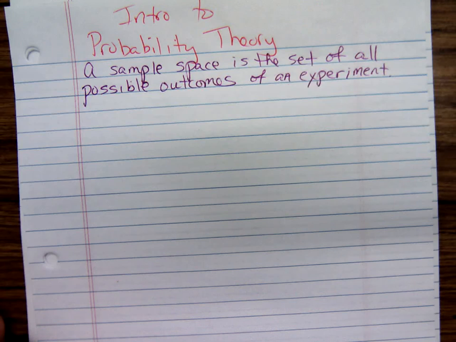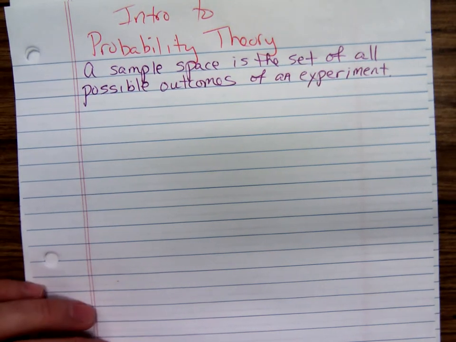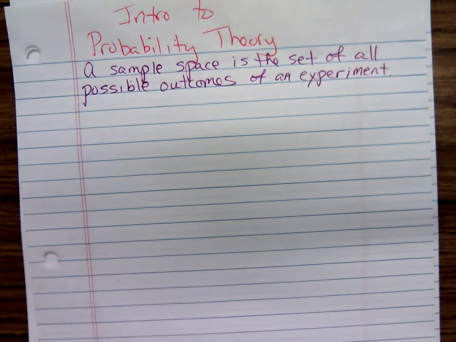If we were talking about tossing a coin, the sample space would be, if you're going to toss a coin, how many outcomes are possible? Only two. Okay, and what are they? Heads and tails. One outcome that couldn't happen if you're tossing a coin is September. Okay, that wouldn't be a possible outcome. You're going to get heads or tails.